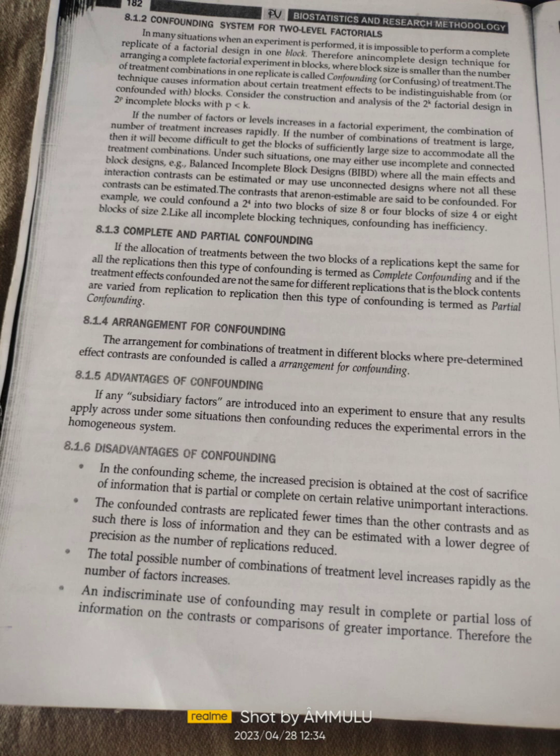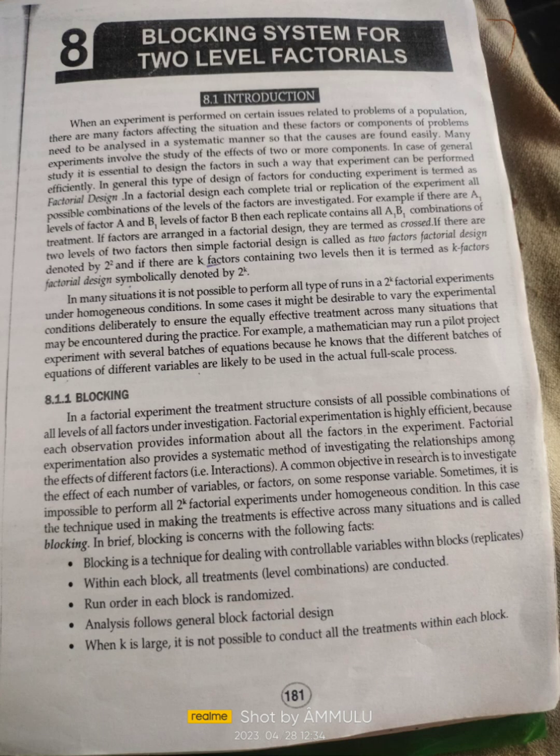The next topic is probability. This probability is the coin tossing method, which means 50-50 chances of a given event.